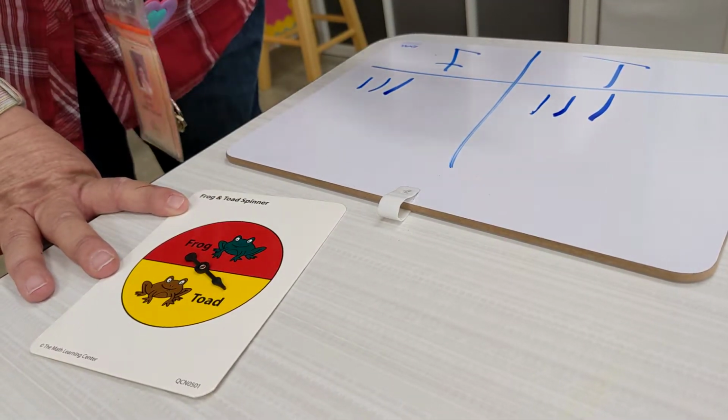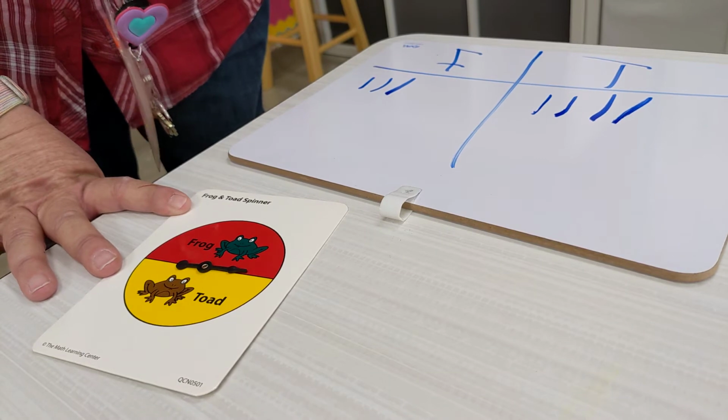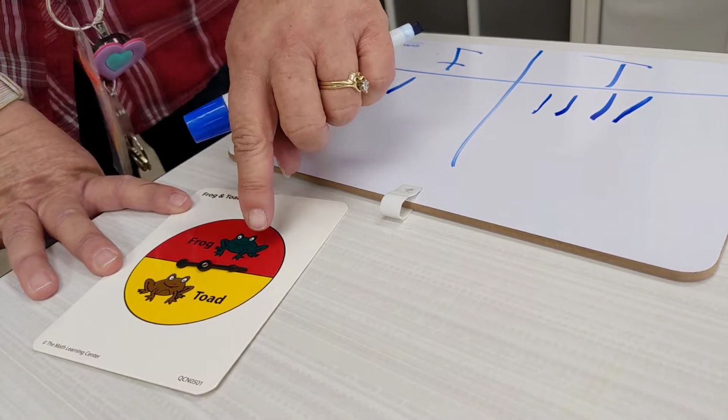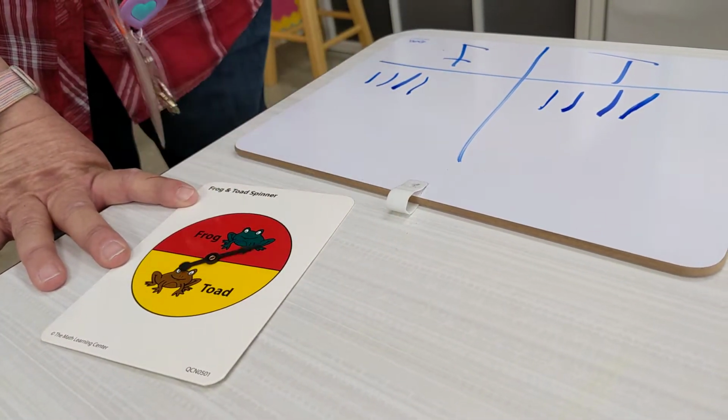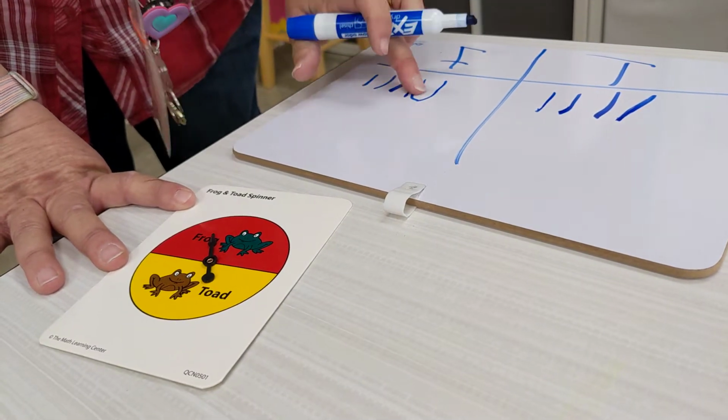6. 7. I think that's frog, you guys. 8, 9.